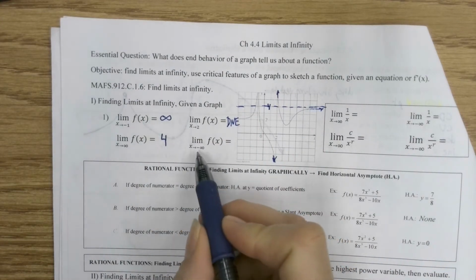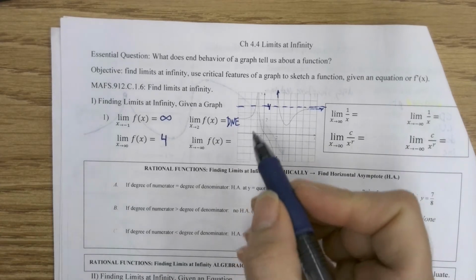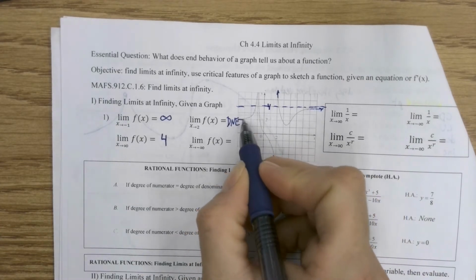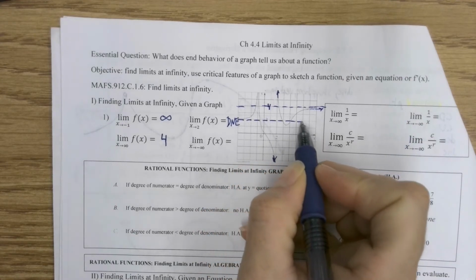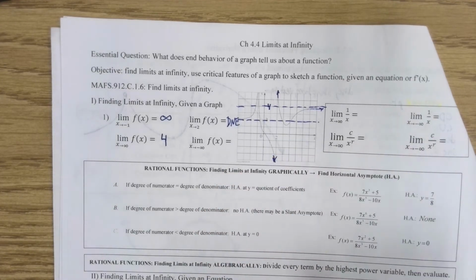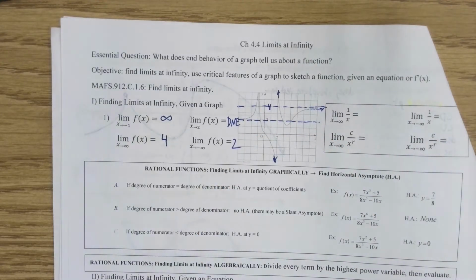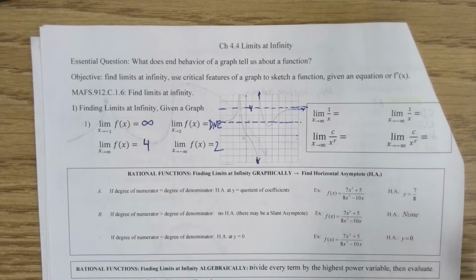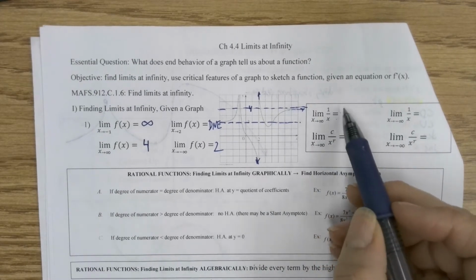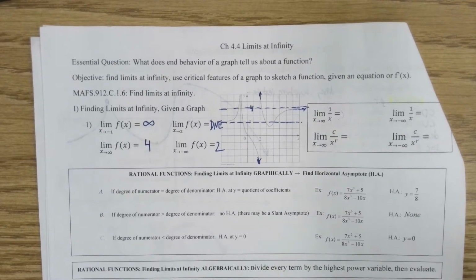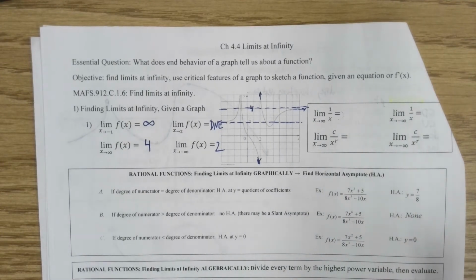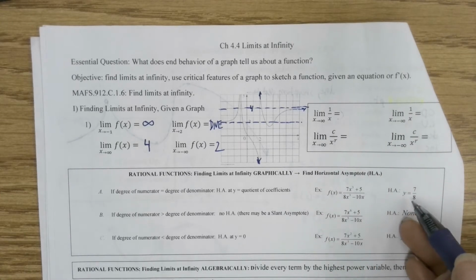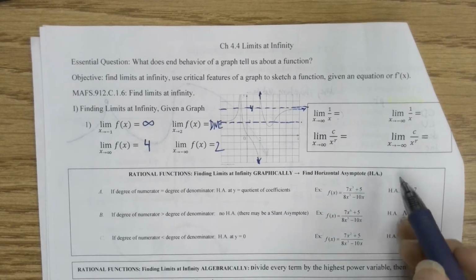The limit as x approaches negative infinity, now we're looking at left side behavior, and this looks like it is flattening out at 2. So there's a different asymptote for the left side. There's a horizontal asymptote at +2. Okay, so right beside that example, you'll see in the box the several limits as x approaches infinity that we are going to use as the foundation for the rest of the limits that we find algebraically here.